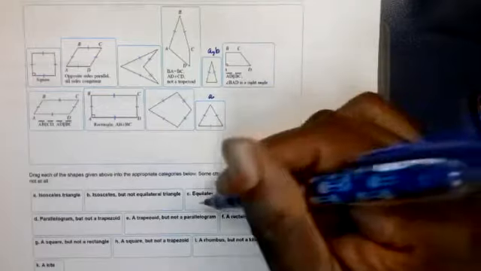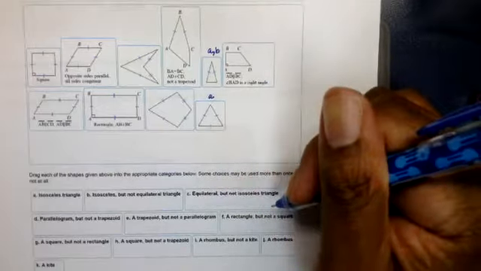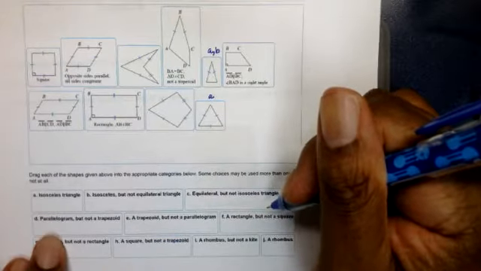Now, in this case, that might be hard because we don't have one that's equilateral but not isosceles. That's not the case. So this one can be left blank. We can pass on that one.